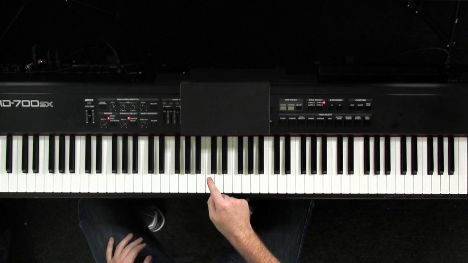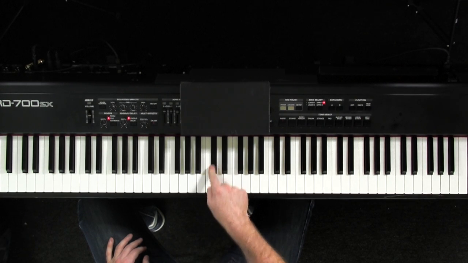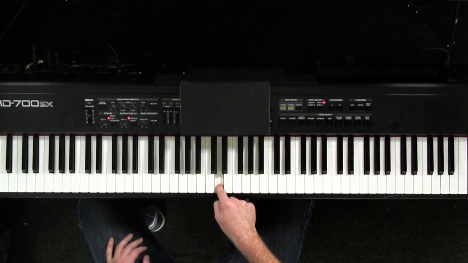Another way of thinking about a whole step is kind of like a sandwich. You have one note, you have another note, and then you have one note in between. So if we took middle C and then D, and in between is one note. So we have C to D as a whole step because we have one note in between. D to E, one note in between. That's a whole step.